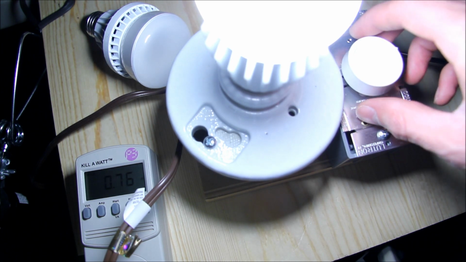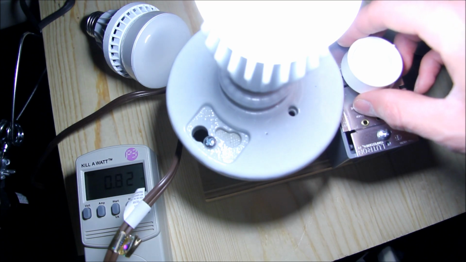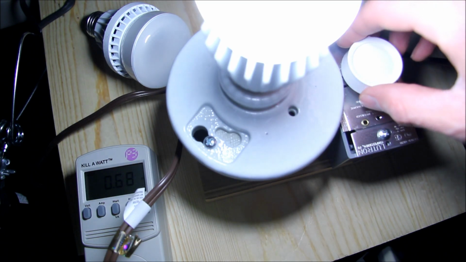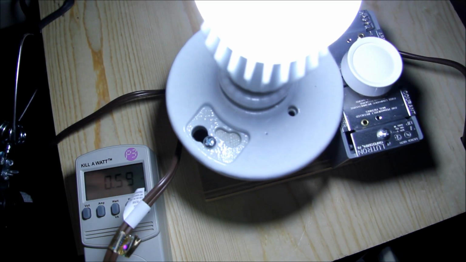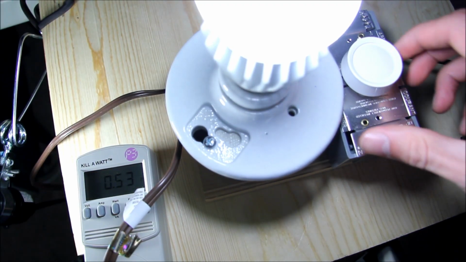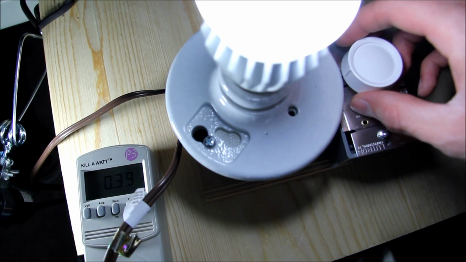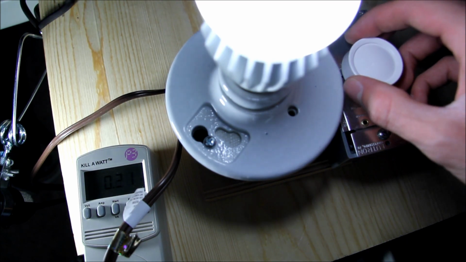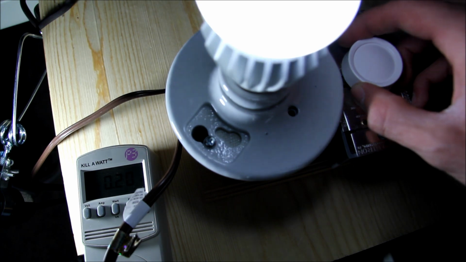Right away the power factor is going down, which is to be expected. I'm dimming it. Let me put this other bulb back in so we can get some extra light. Okay, so dim it, and we'll see about where it cuts off. The other one was around 0.2. This one is going about the same, 0.2.